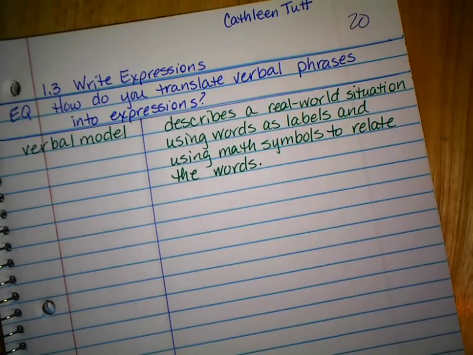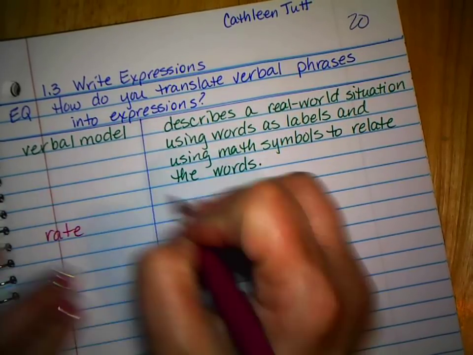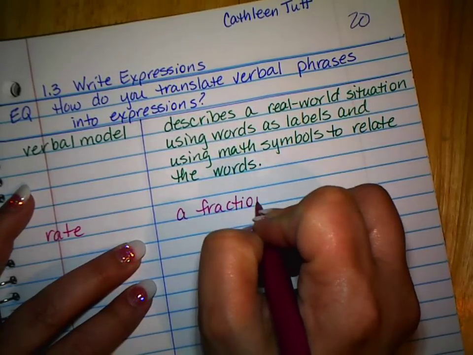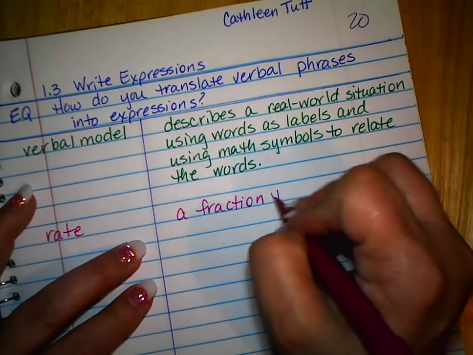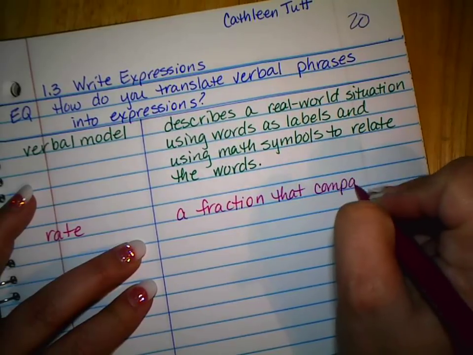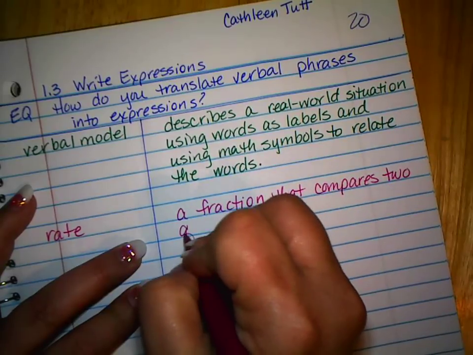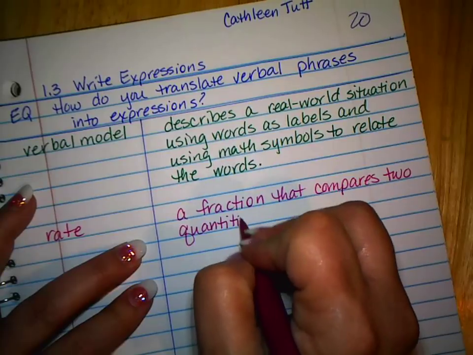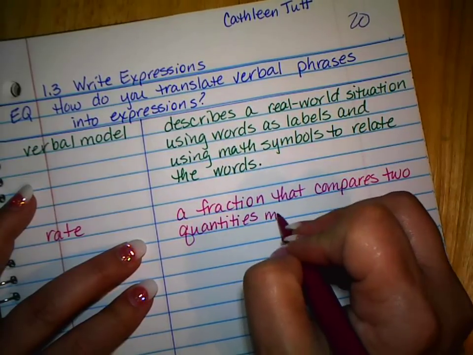Then we have rate, which is a fraction that compares two quantities measured in different units.